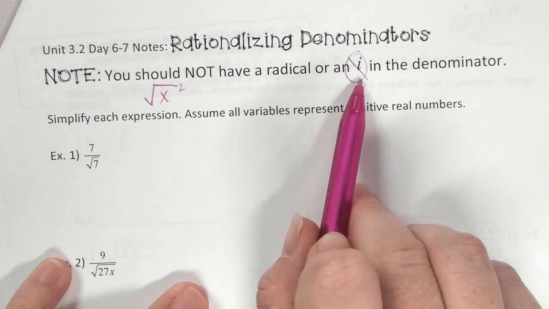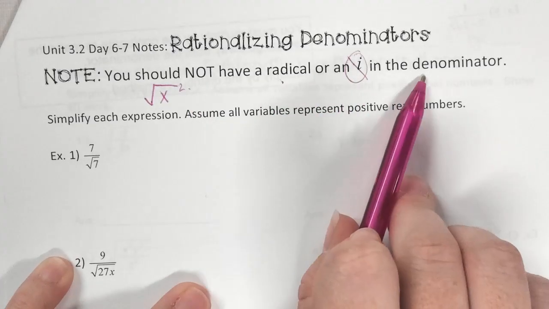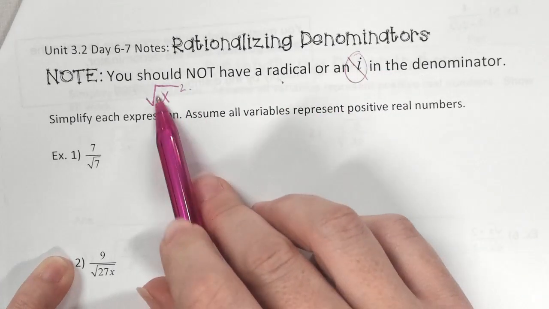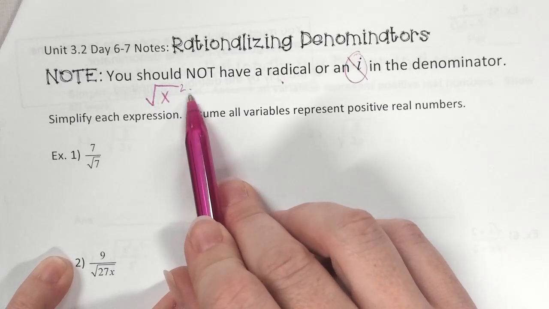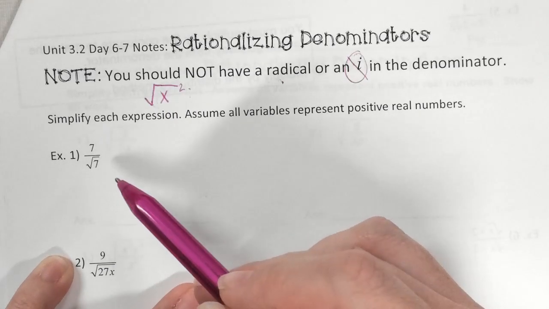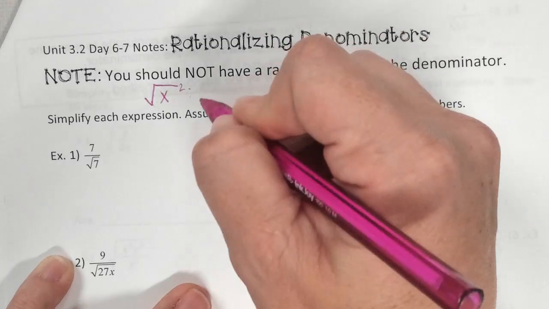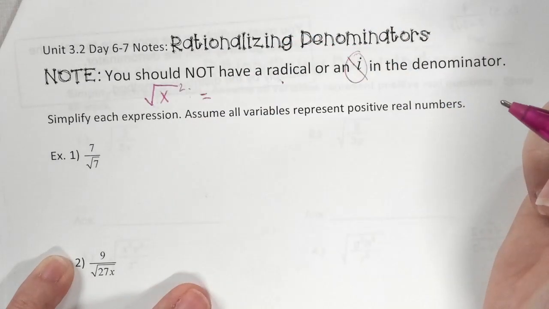We're not dealing with i's yet. We're only dealing with radicals, so you can't have a radical in the denominator. How do we cancel a square root? We need it squared. However, with fractions, you can't just square top and bottom. It's not equal. So how do I create something that's squared?